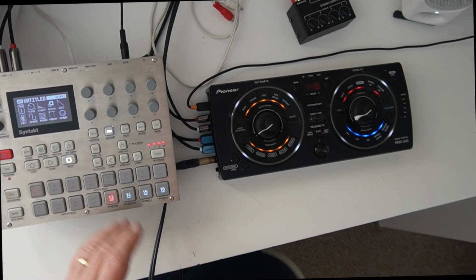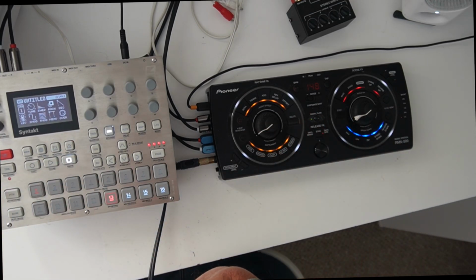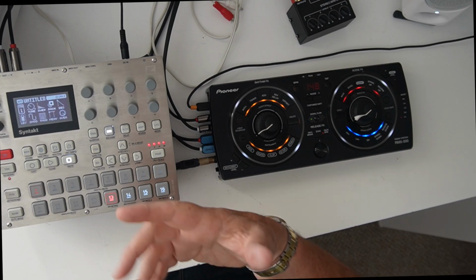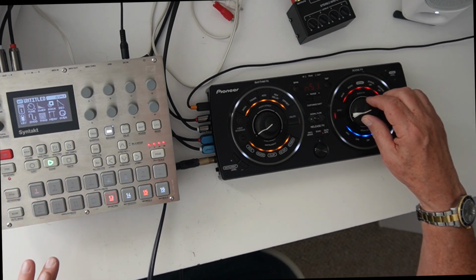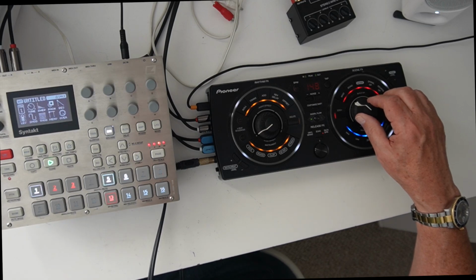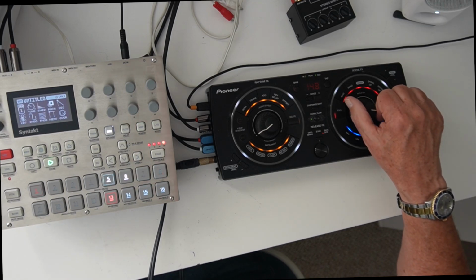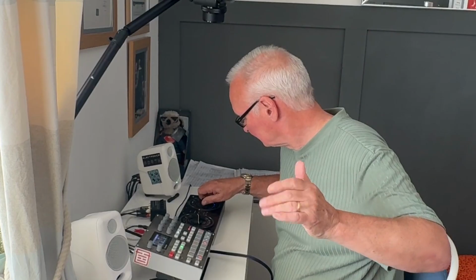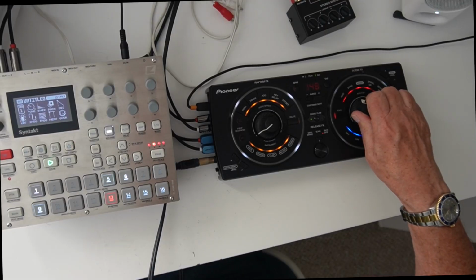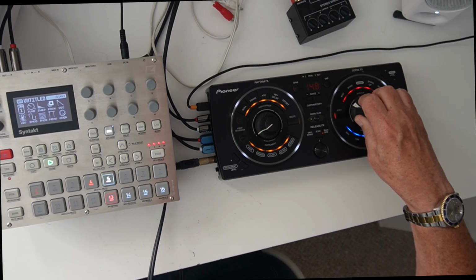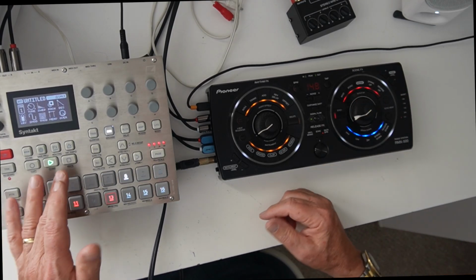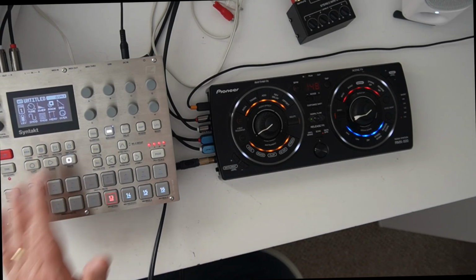One final thing I'll show you is the noise, although I very, very rarely use a noise because it can be so noisy. Let's just put some noise on here. Doesn't sound too bad, to be honest.